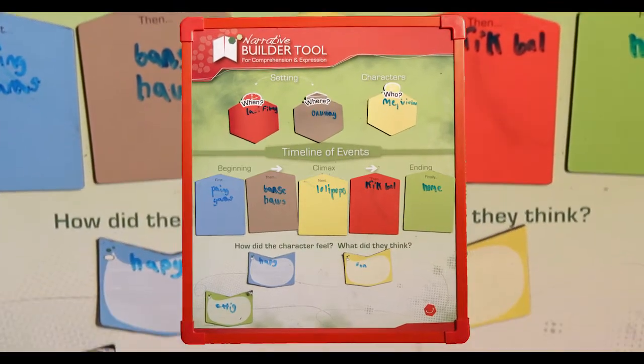I developed the Narrative Builder because in working with children with autism spectrum disorder and language disorders, I noticed that they had a hard time understanding what they read. They also had a really hard time retelling a story. As well, many parents have told me that their child cannot tell them what happened during their day, whether it was a school trip or something interesting that happened to them.